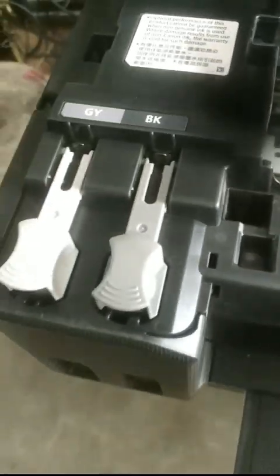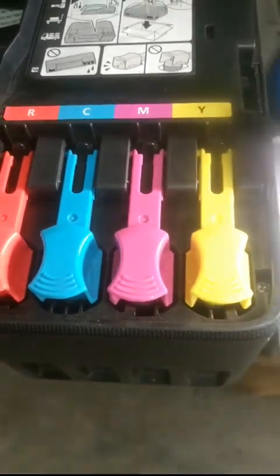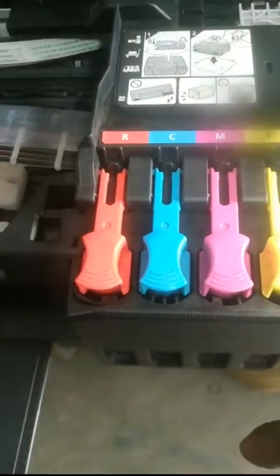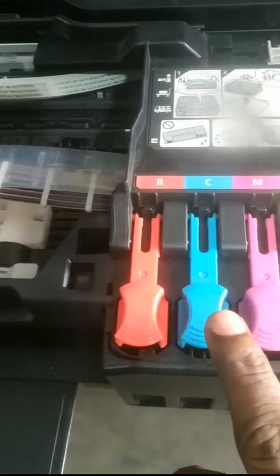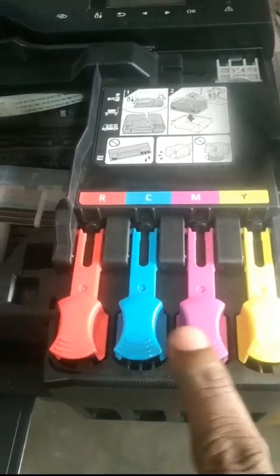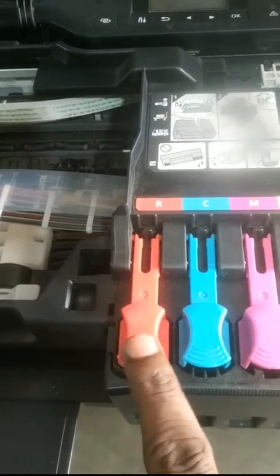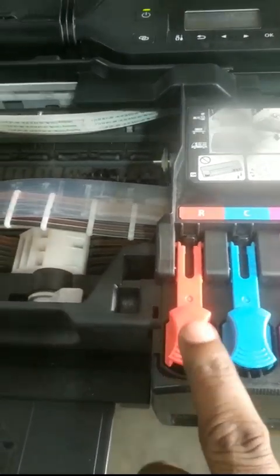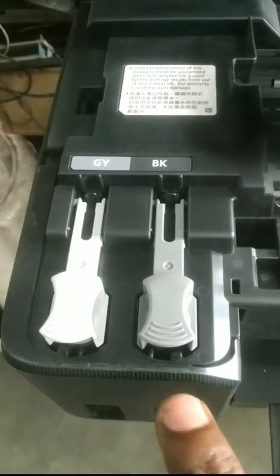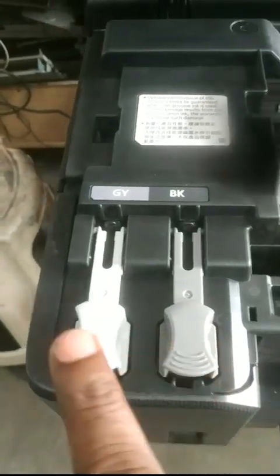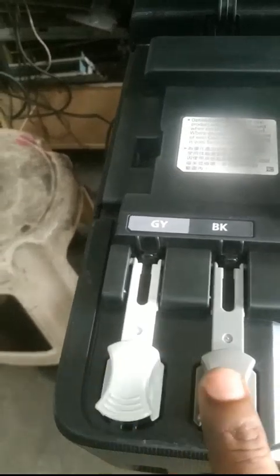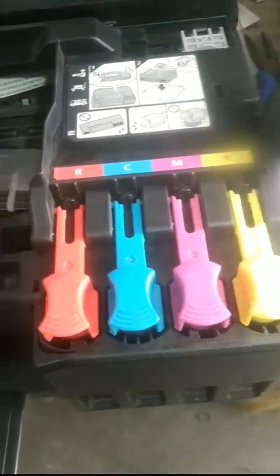This is a photo printer. Here we can see the difference between a normal printer and a photo printer. This is having 6 colors: cyan, magenta, yellow, magenta, cyan and red. Here you are seeing the extra color red, and here this is black and grey color. Totally 6 colors.